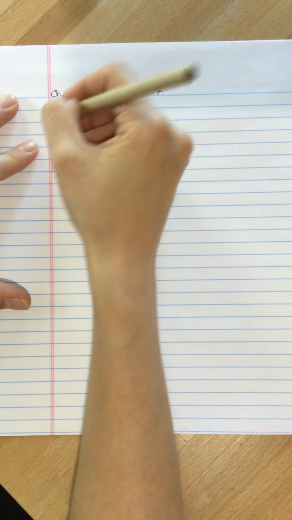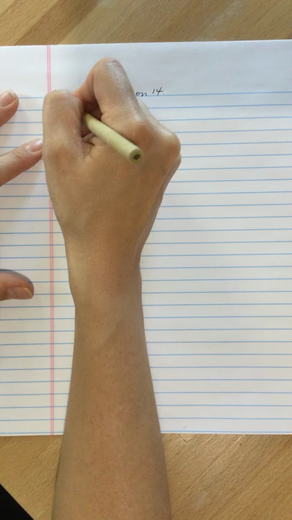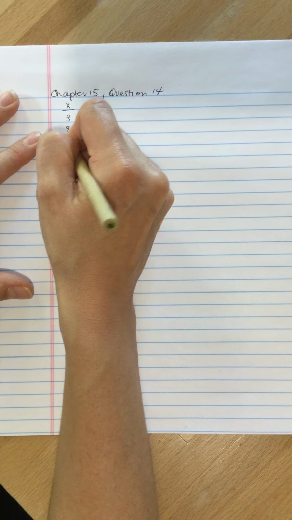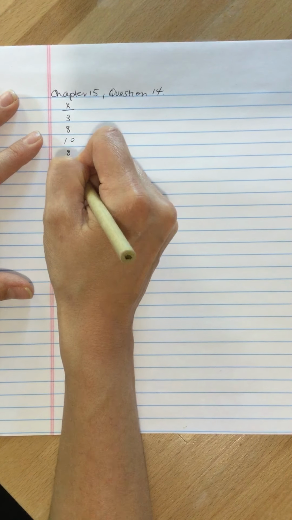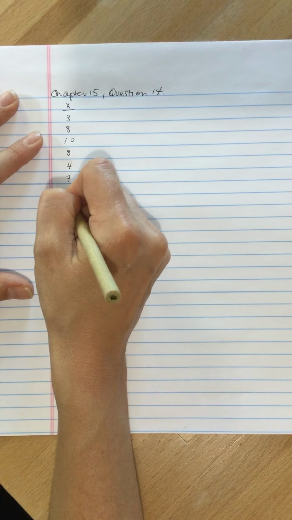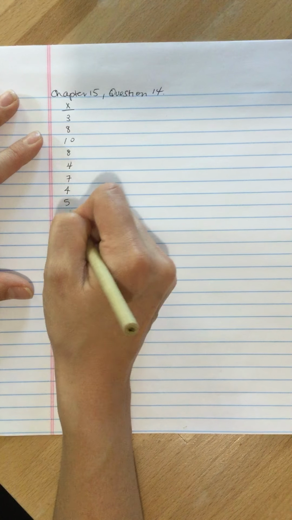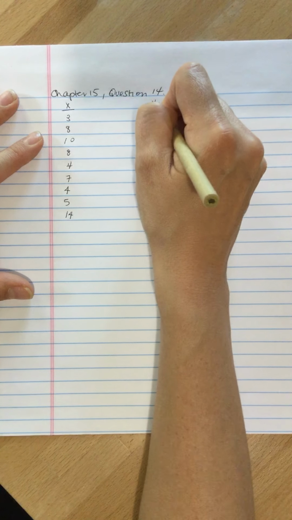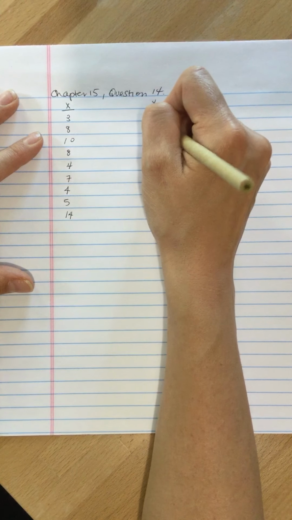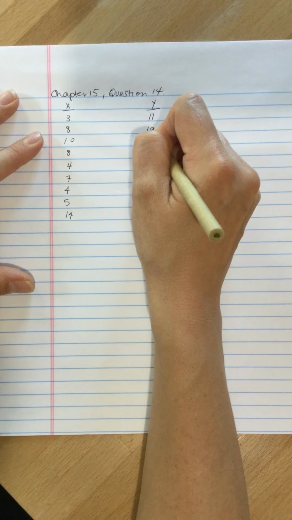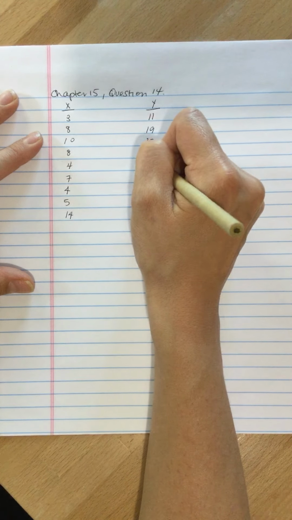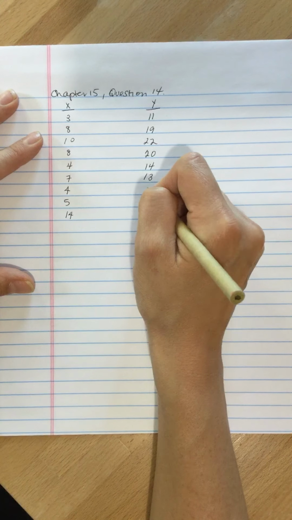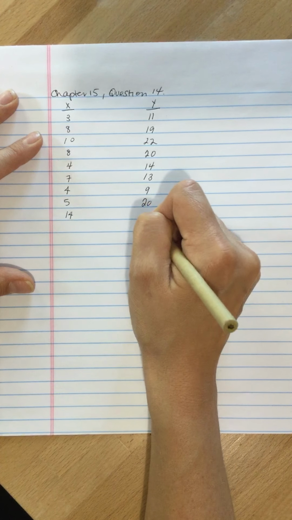So we've got patients A through I, and the 7-minute screen, which we'll call variable X, is 3, 8, 10, 8, 4, 7, 4, 5, and 14. And then for variable Y, the cognitive series, 11, 19, 22, 20, 14, 13, 9, 20, 25.